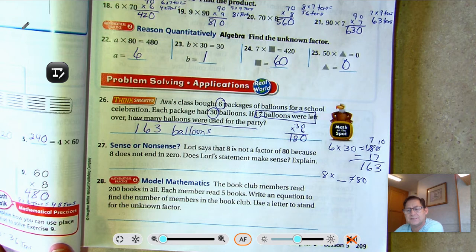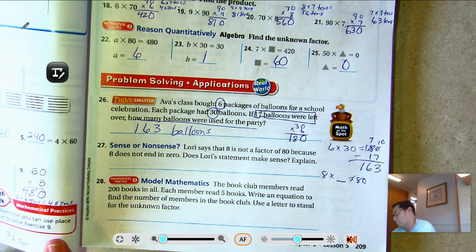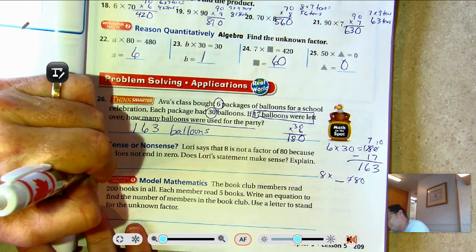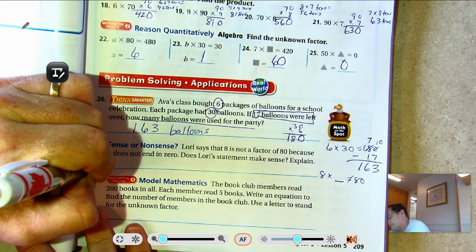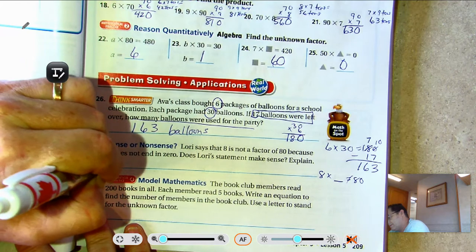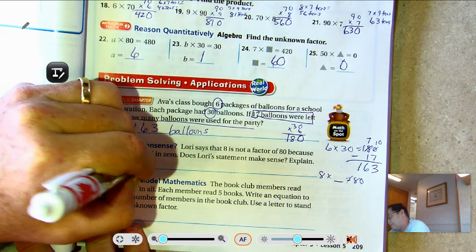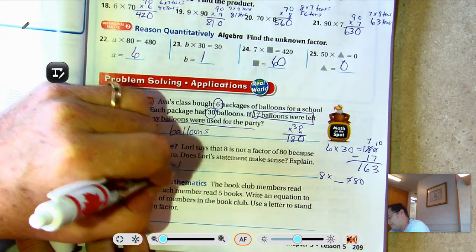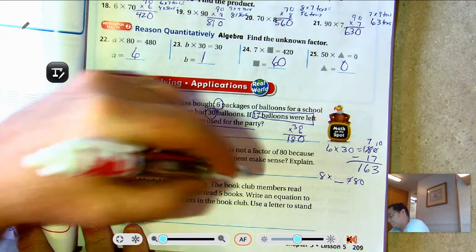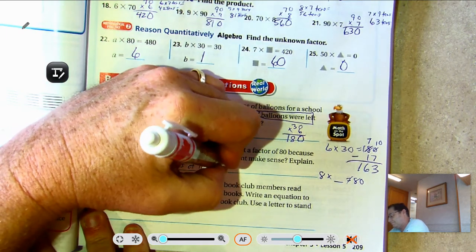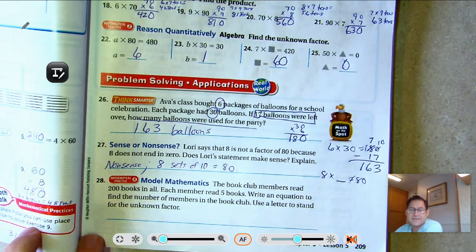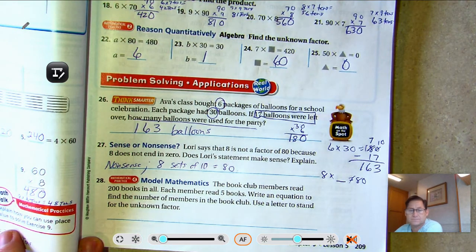Well, that doesn't make sense, does it? No. Nonsense, because 8 sets of 10 is 80.